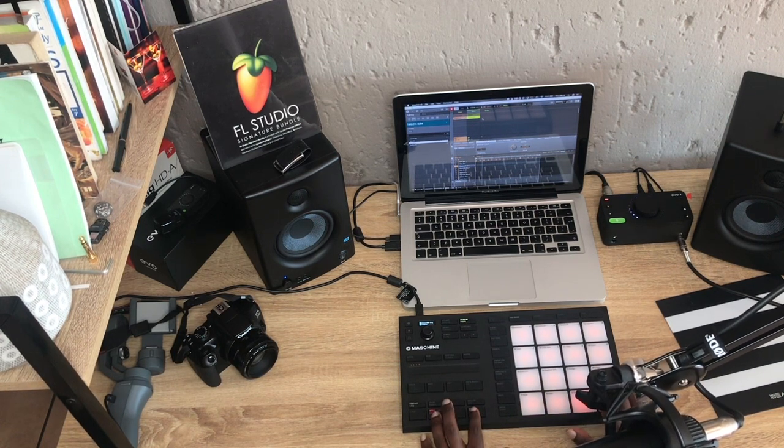Add a hi-hat. Quantize that. Okay, let's add like a snare now.